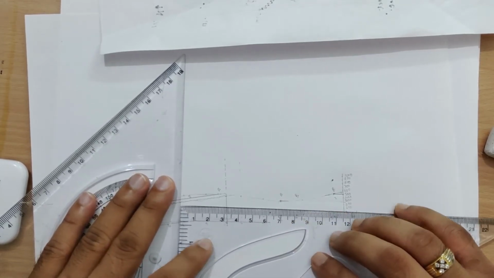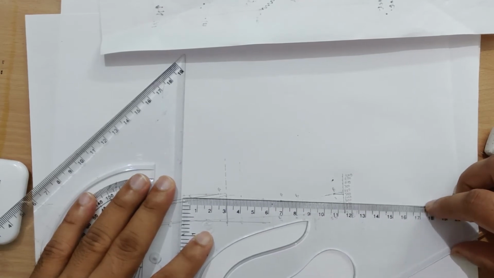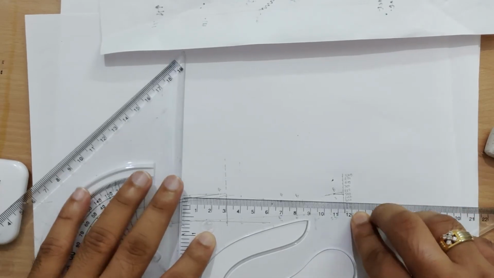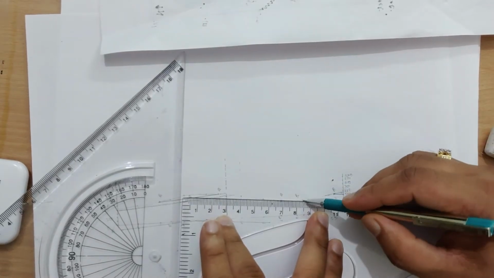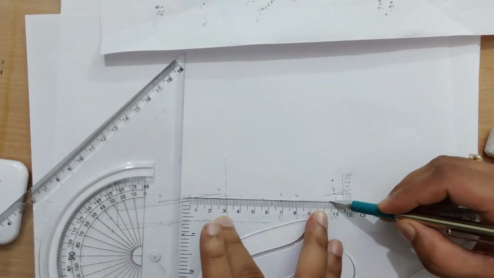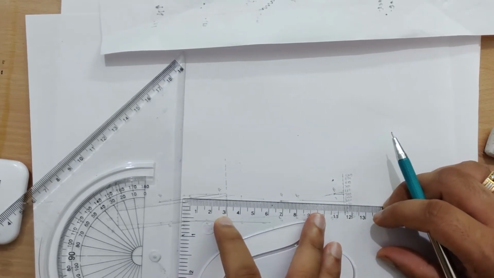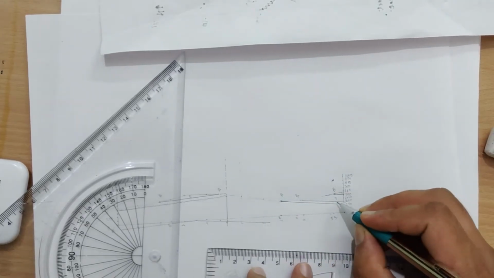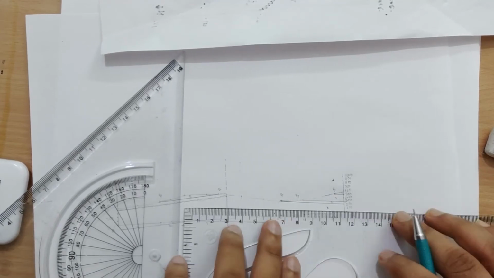So parallel to this, draw bed 3, and just parallel to that we'll have bed number 2. So here we got the bed number 2 and here we have bed number 1.